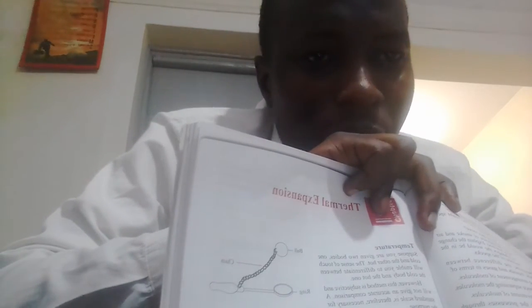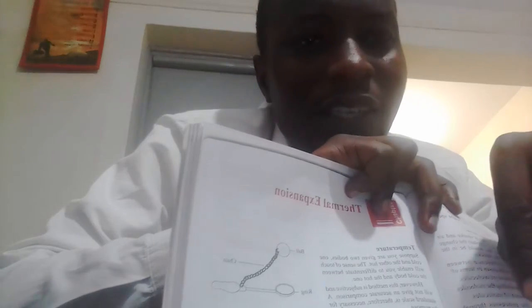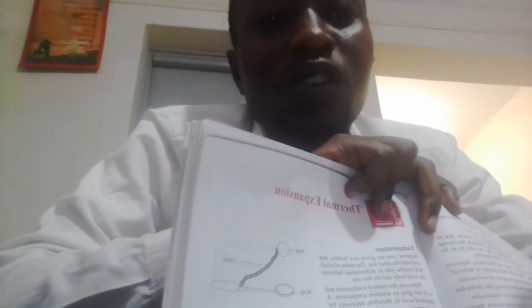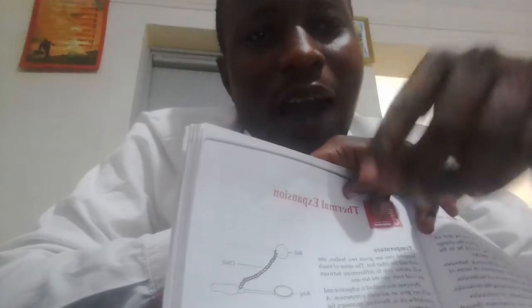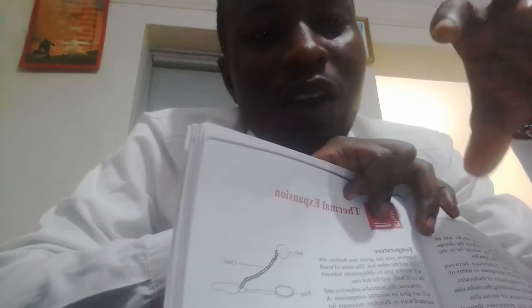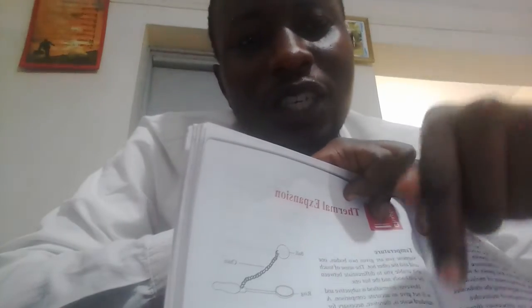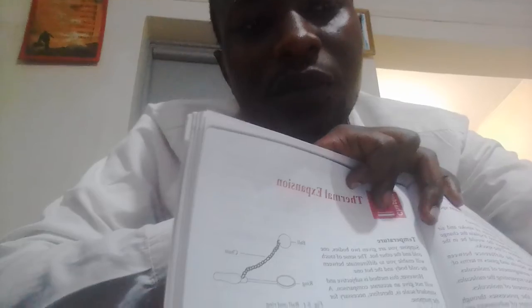Now, as that ring expands, because it is gaining the heat energy, the ball will be contracting because it is losing heat energy. After some time, we are going to have their diameters being equal once again. So the ball will fit into the ring and eventually pass through the ring without any difficulty.